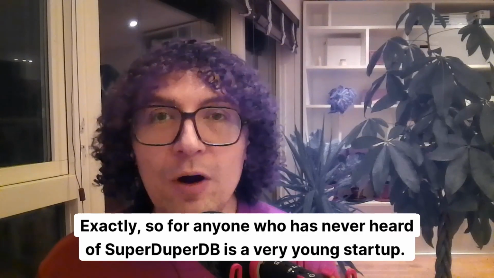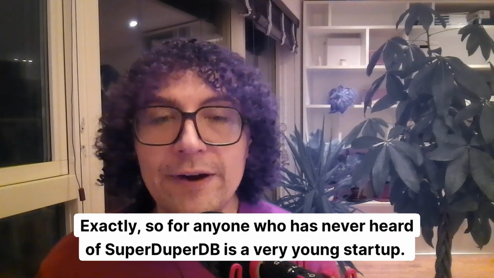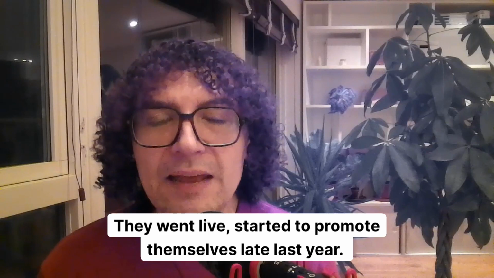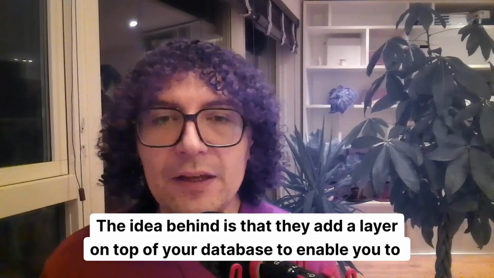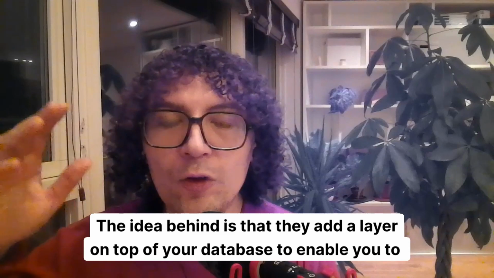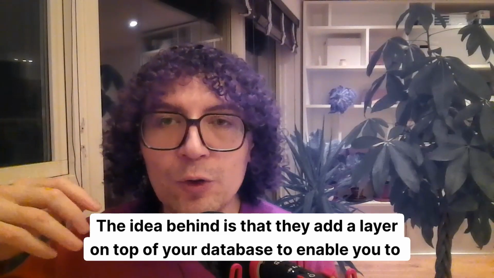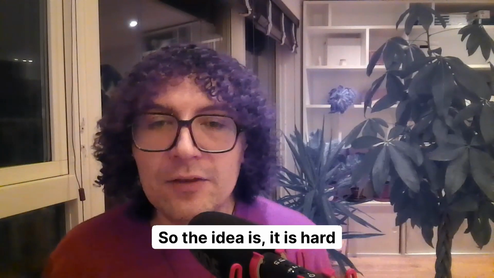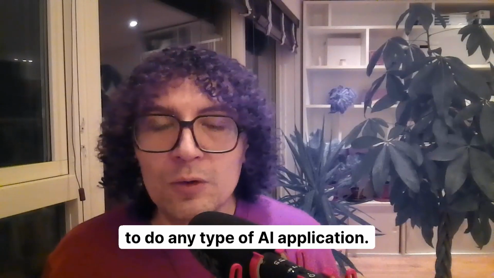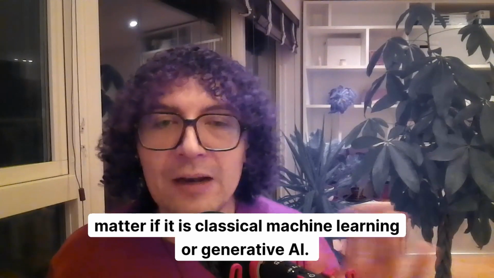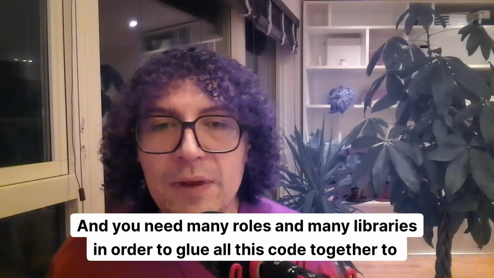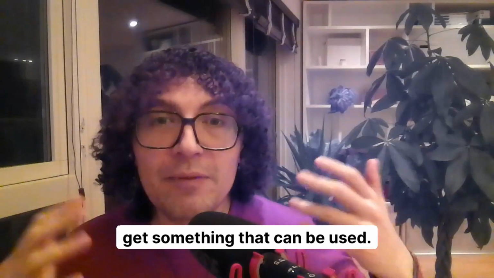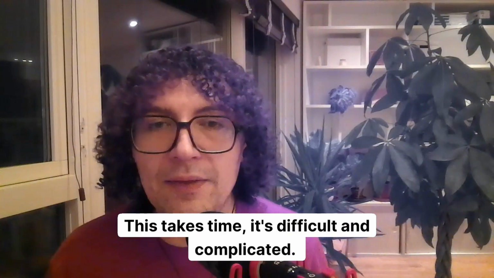Exactly. So, for anyone who has never heard of SuperDuperDB, it is a very young startup. They went live, started to promote themselves late last year. The idea behind it is that they add a layer on top of your database to enable you to do things related to machine learning and AI applications. So the idea is it is hard to do any type of AI application. Doesn't matter if it is classical machine learning or generative AI. And you need many roles and many libraries in order to glue all this code together to get something that can be used. This takes time, is difficult, and complicated.